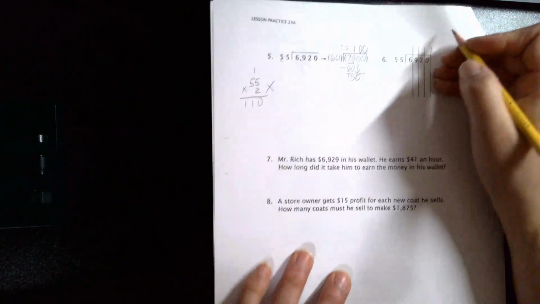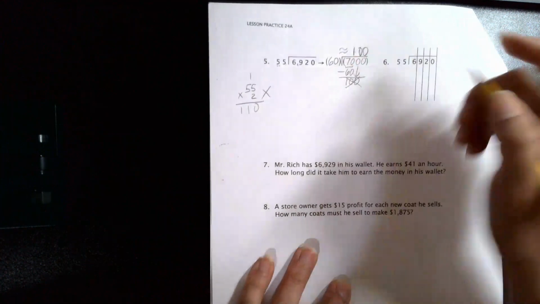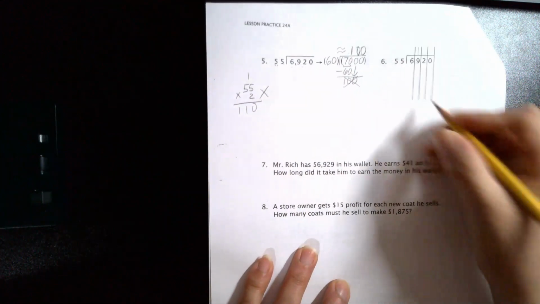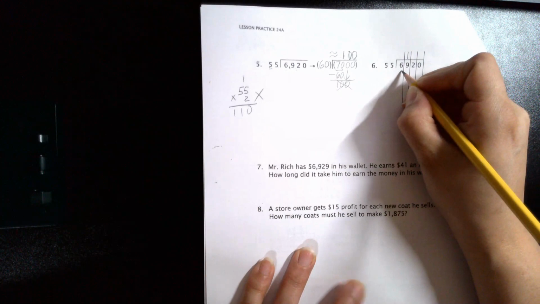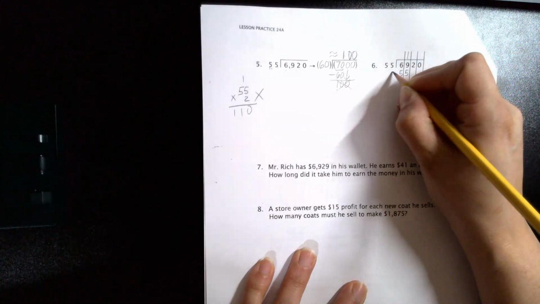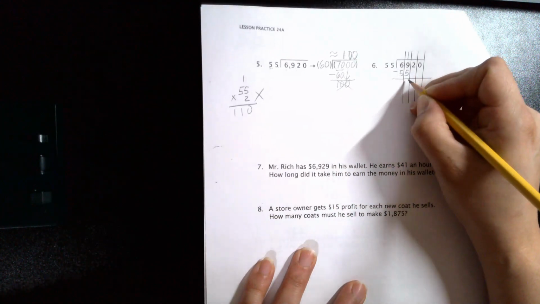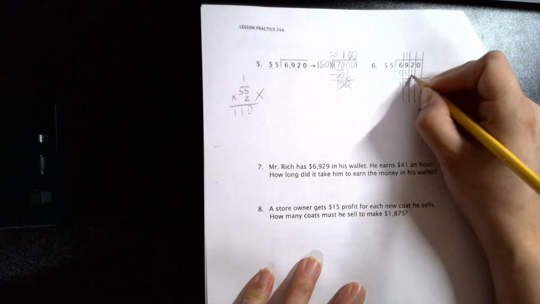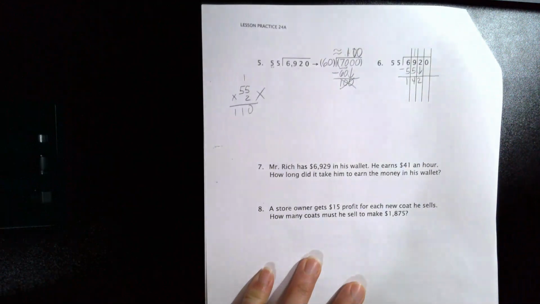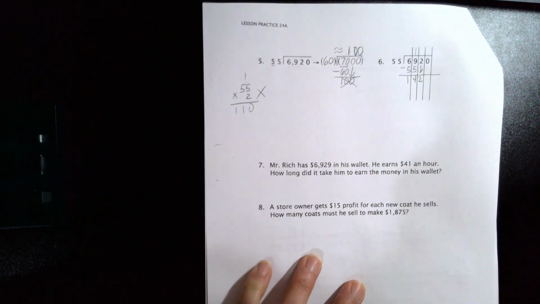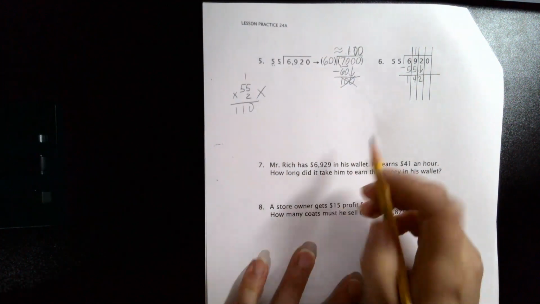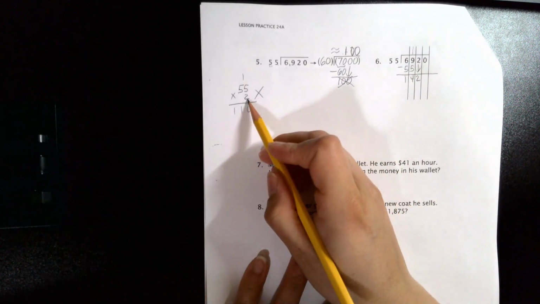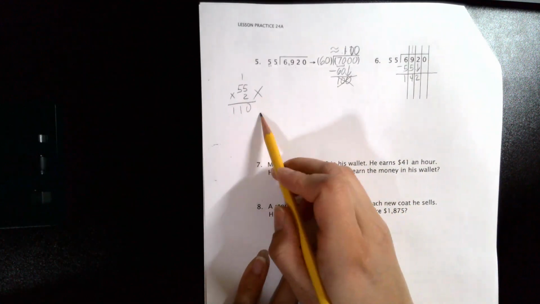So we know they gave us a nice starting point, so we can start working with it. 55. This is going to be 4, this is going to be 1, and then we bring down the 2. Now, 55 can go into 42 probably no more than twice, because this is 110.